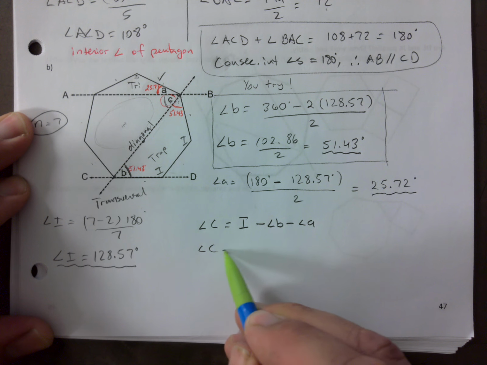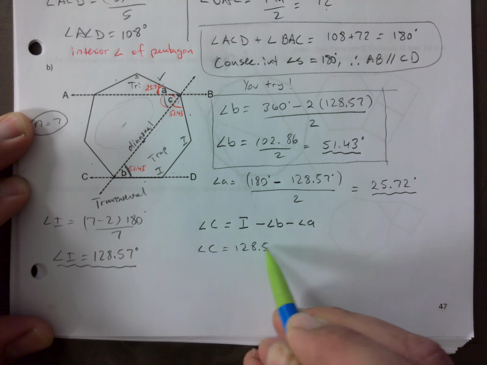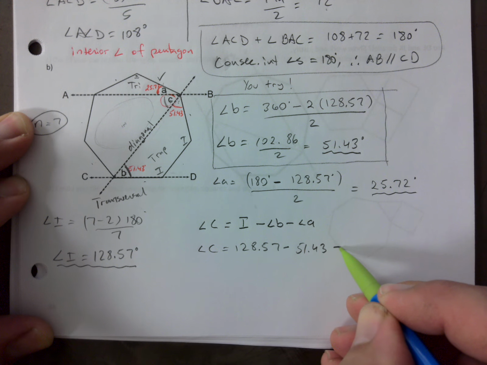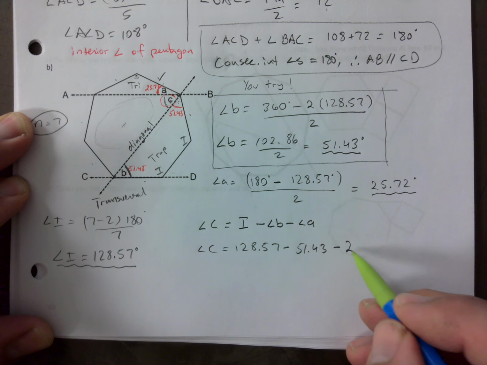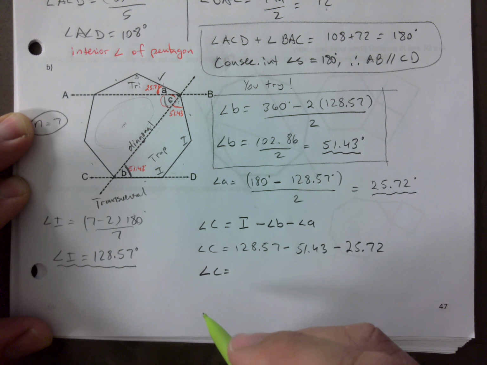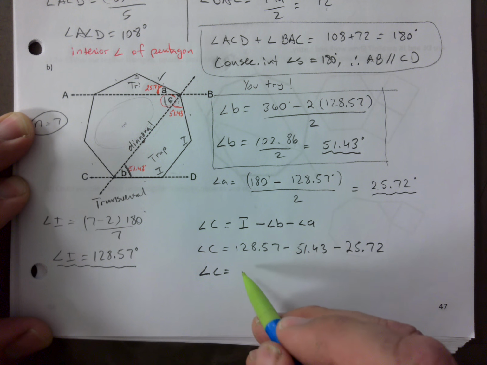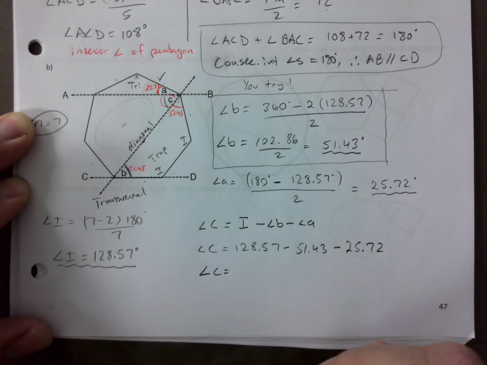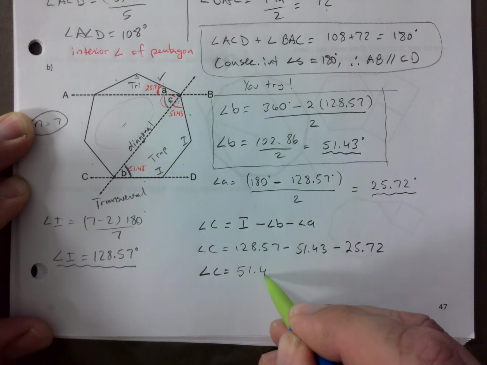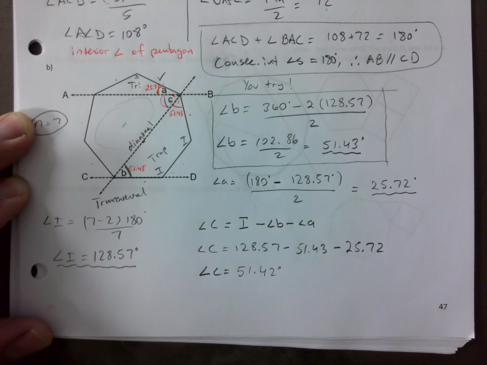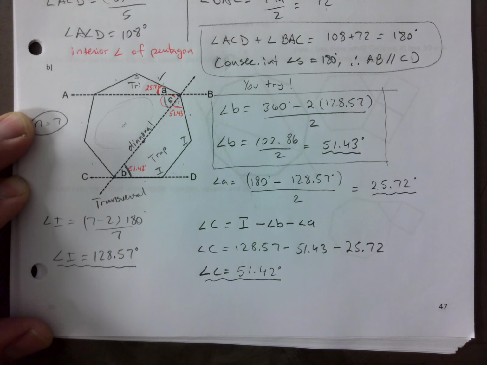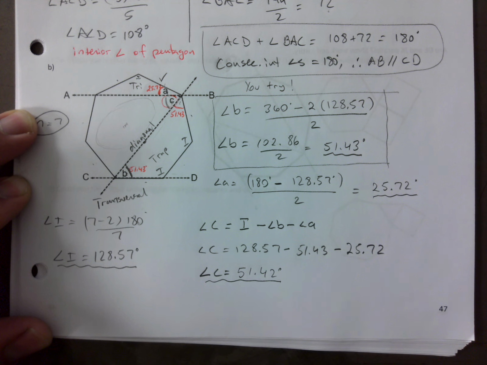And so angle C is 128.57 minus 51.43 minus 25.72. Angle C ends up being 51.42, which is, yeah, there's a rounding issue there. Okay, so there's angle C. So let's write that in. I'm going to use a different color.